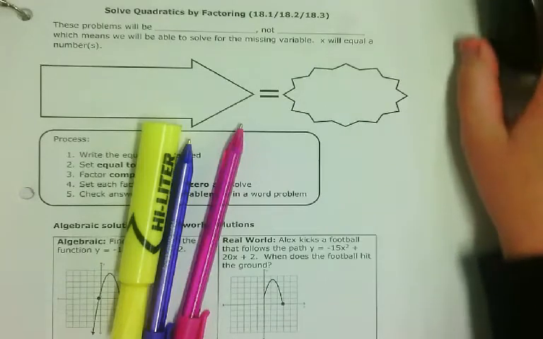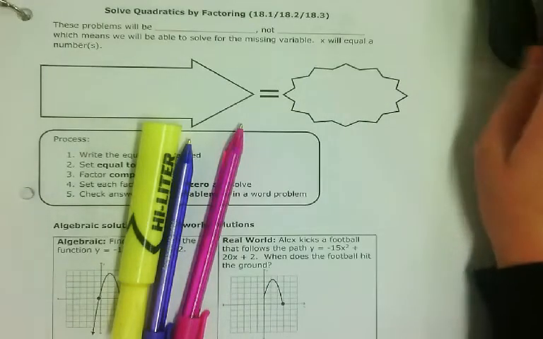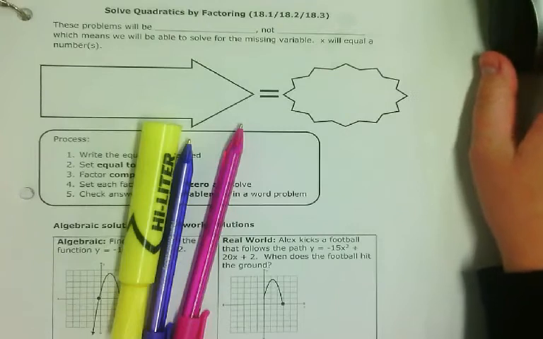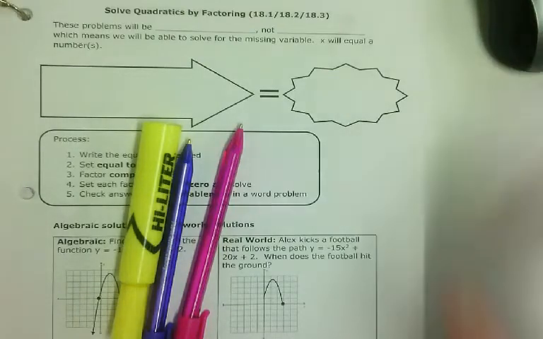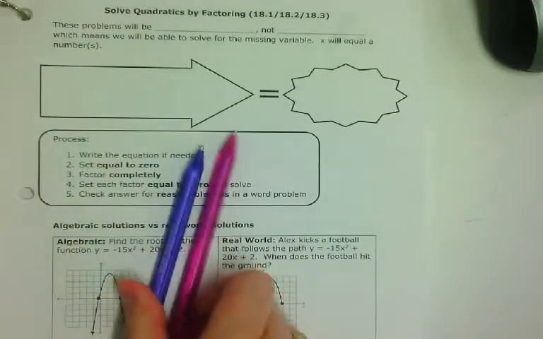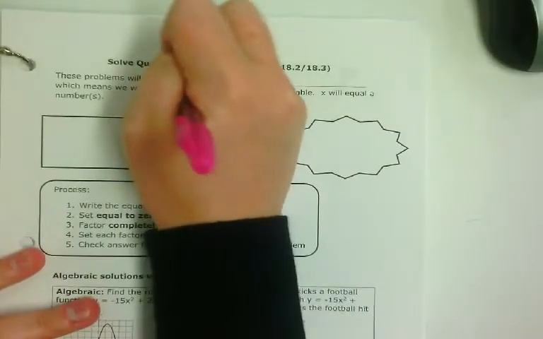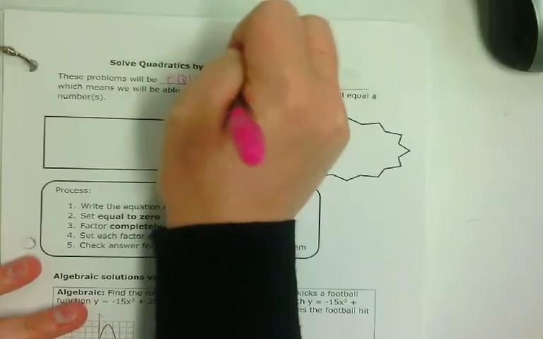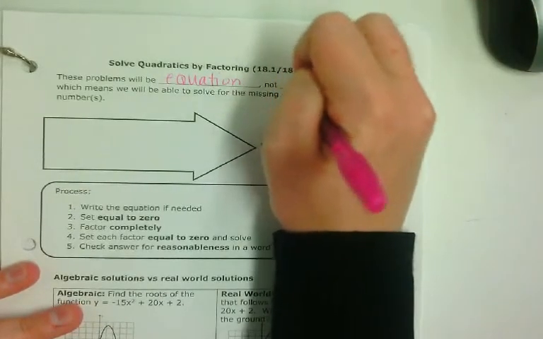Alright guys, so we're going to work on solving by factoring today. So you need something to write with, a highlighter if you have one. We're going to go through a little bit of notes. So we've been factoring. The difference today is that we're going to have problems with equations. So our problem will be an equation, not expressions.